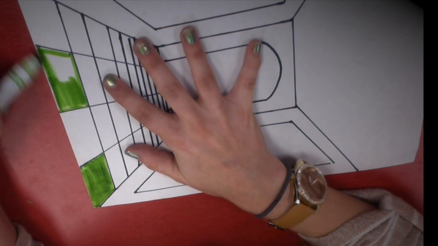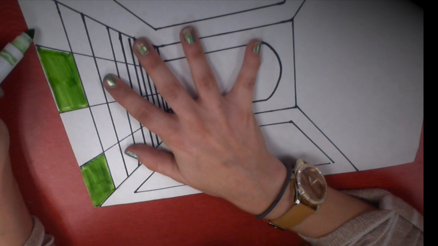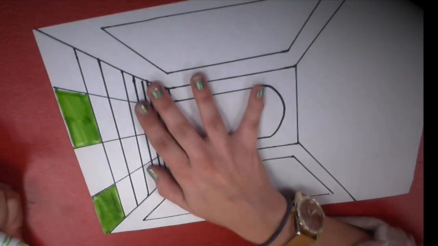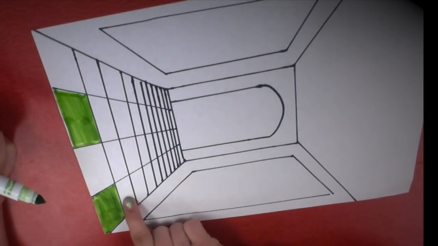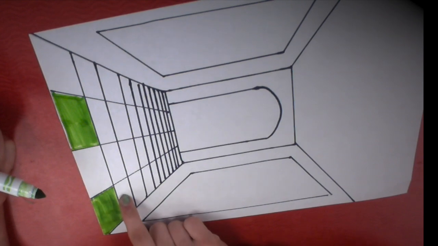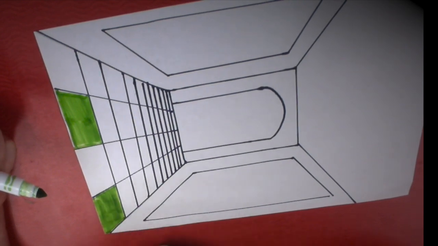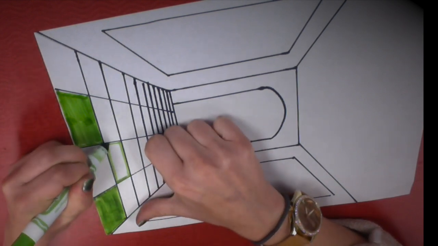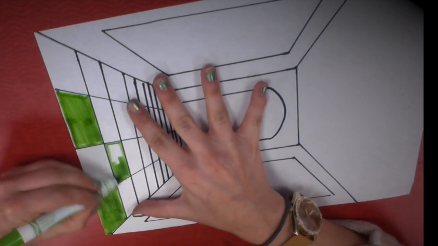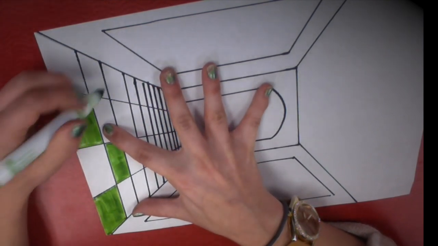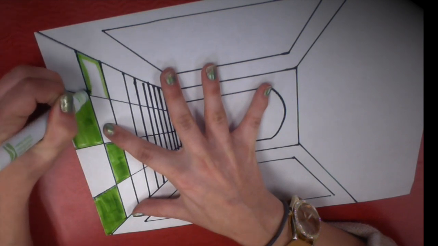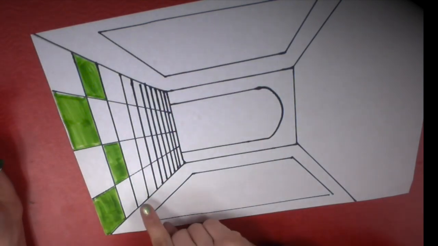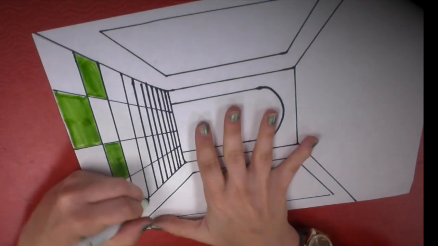Using the side of my marker, I'm going to fill it in with color. Now this one's going to stay white because it's green, white, green, white. I'm going to go to the next row. Now this is where it gets tricky sometimes. If this is green, the next one has to be white. So I'm going to skip this one because I can't have two green squares together. And I'm going to color this one green. Skip. Next row. This is white, so the next one has to be green.